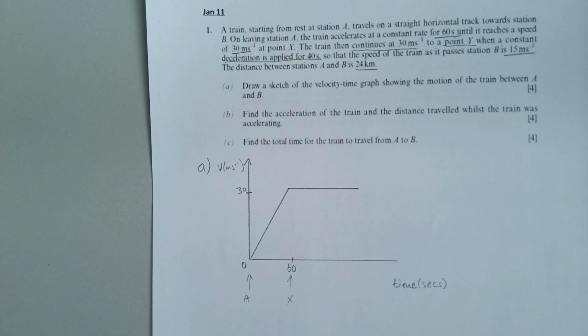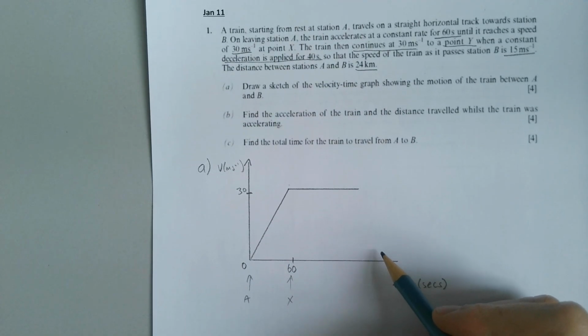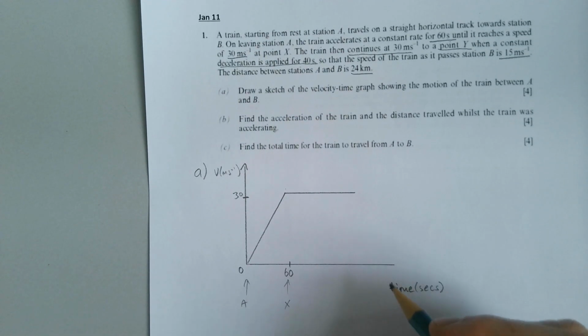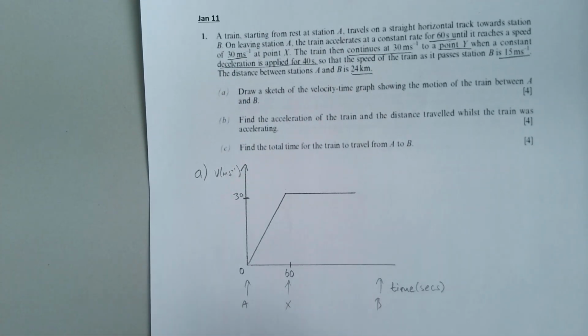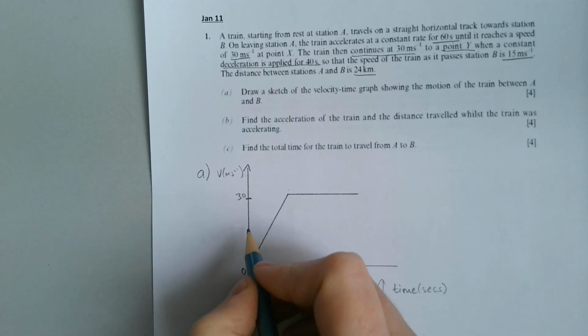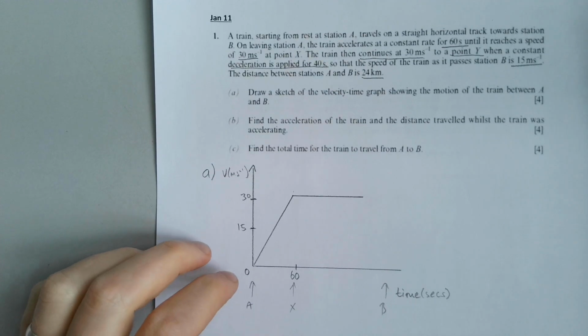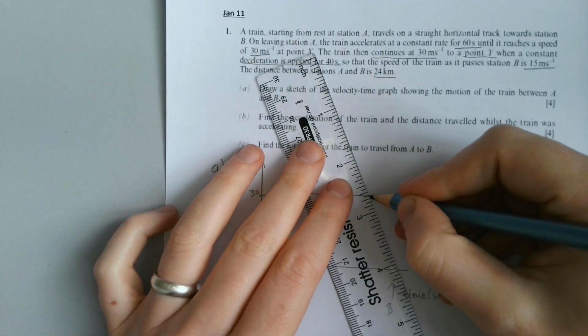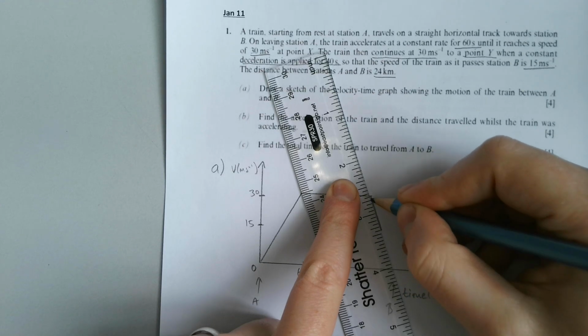So constant deceleration is applied for 40 seconds. So the speed of the train as it passes station B is 15 meters per second, right? So that tells us that the line isn't coming to the bottom. It means it's going to come down to 15 because it's going to go through station B at that velocity. So 15 there, it's obviously half of 30. So I'm just going to finish by going down to 15 there.